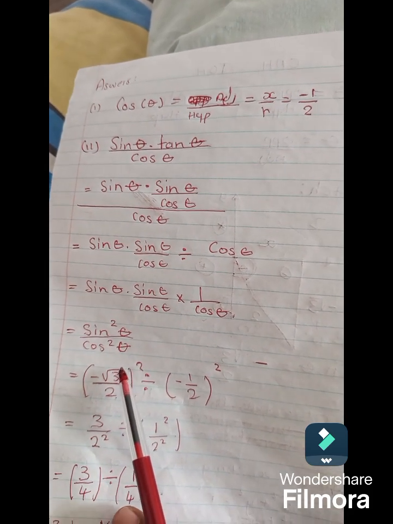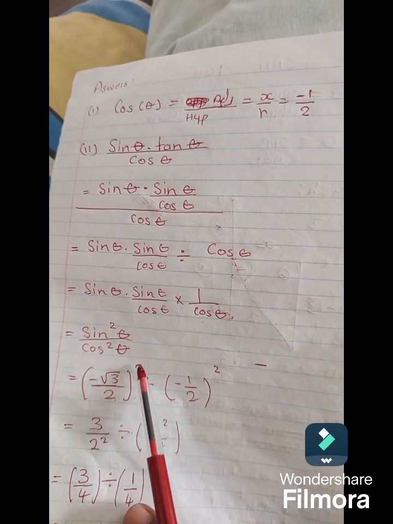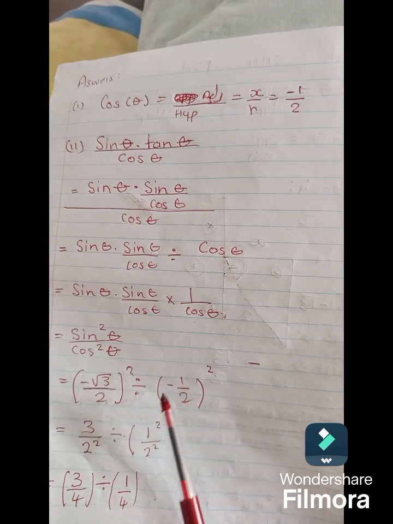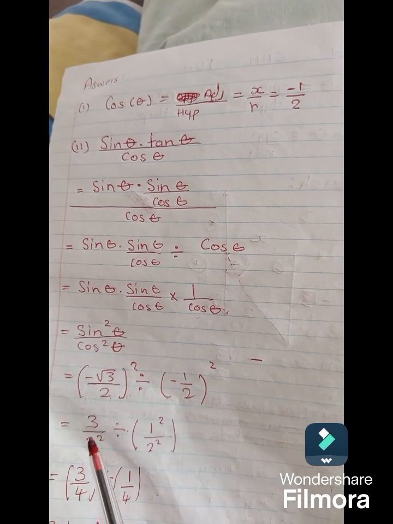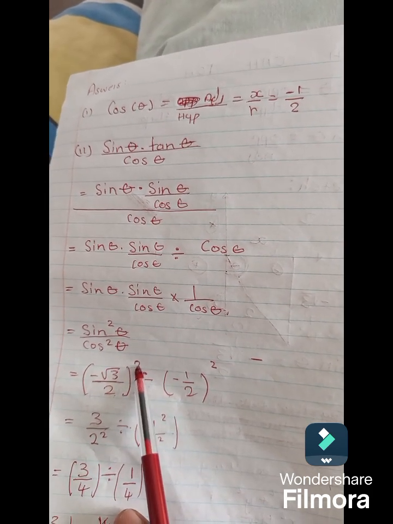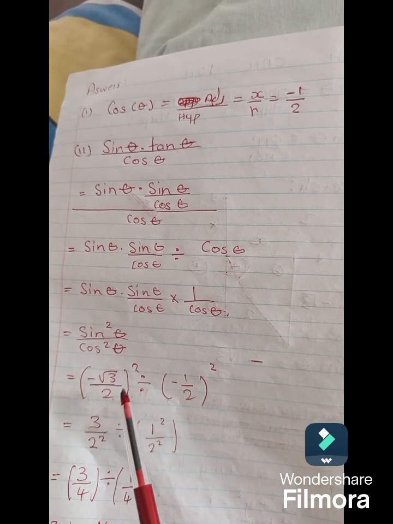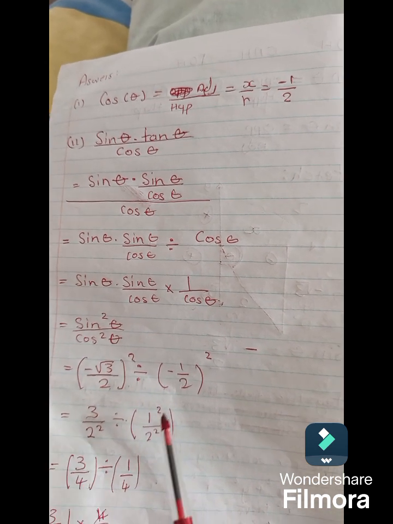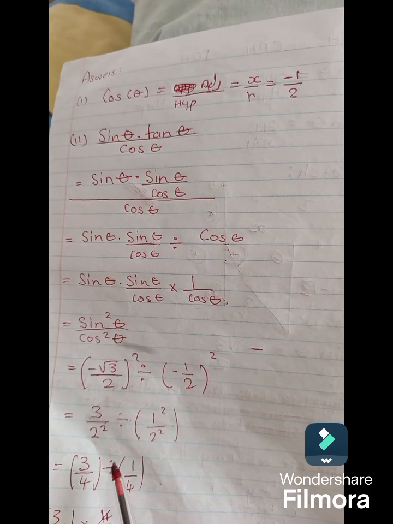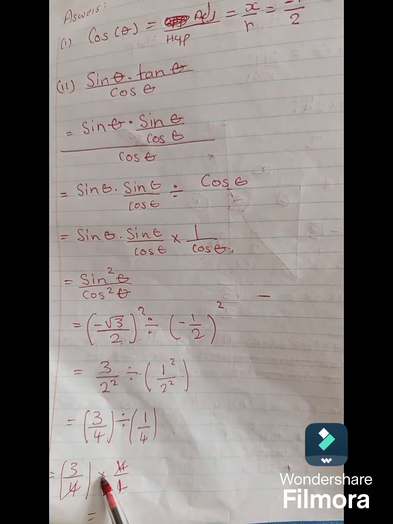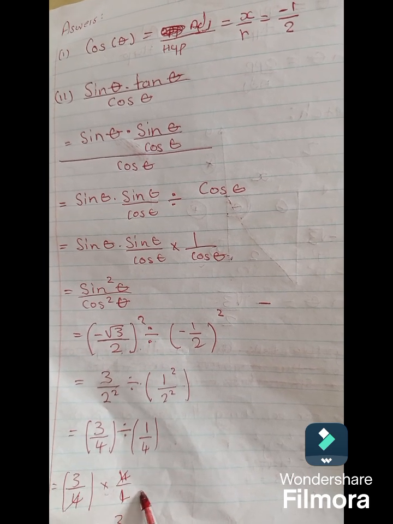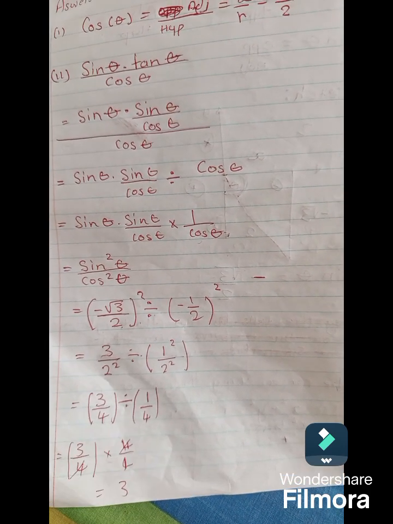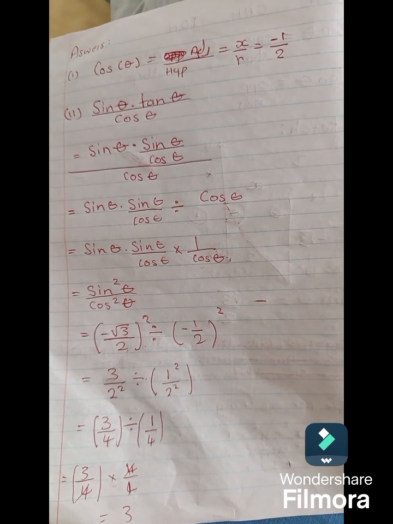And then we already know that sine is negative square root of 3 over 2. We square that, divide by cos, which we know is negative 1 over 2. Then we square it also, because you can see they are both squared here. This square here is going to cancel the square root here. We're going to be left with what? 3. And then 2 to the power 2 is going to be what? 4. And then 2 to the power 2 again, with the 1, is going to be what? 4. This division line here, we can write a multiplication sign and invert. So we're going to have 4 over 1. So that means we're only going to be left with what? 3. It's our final answer.